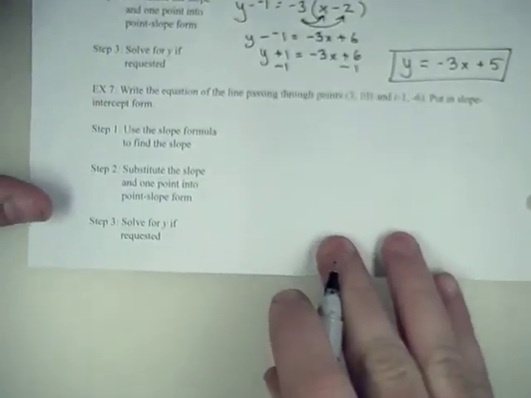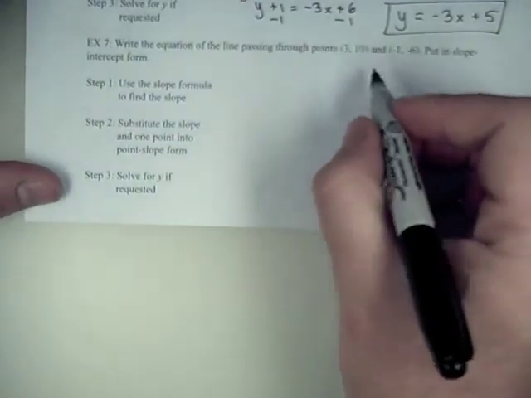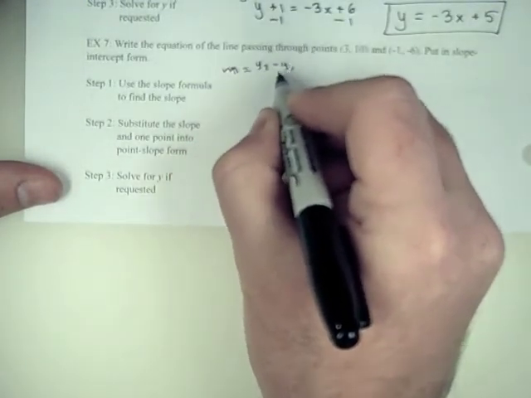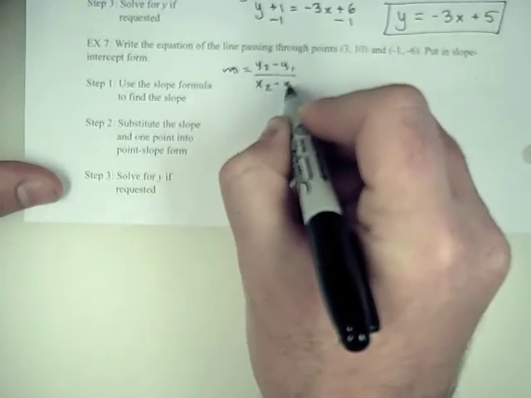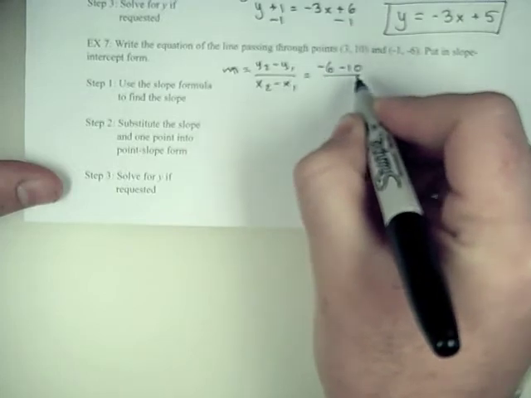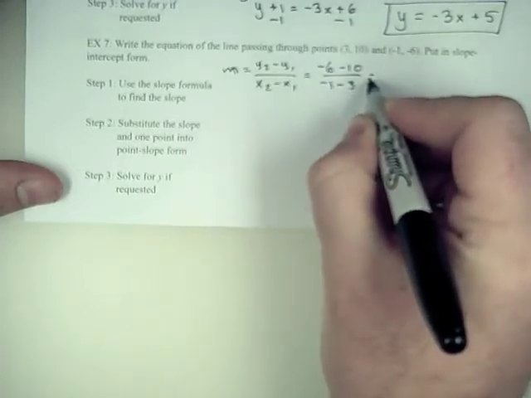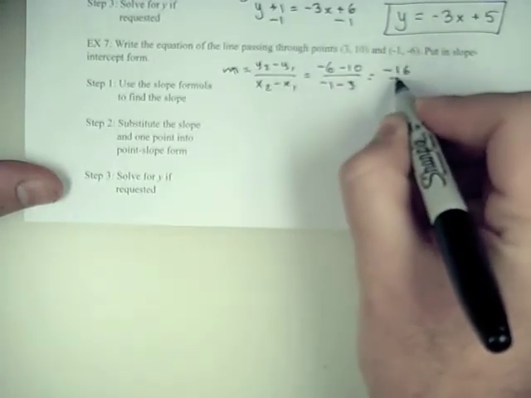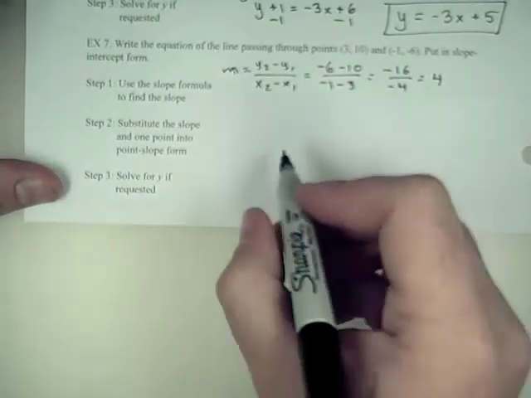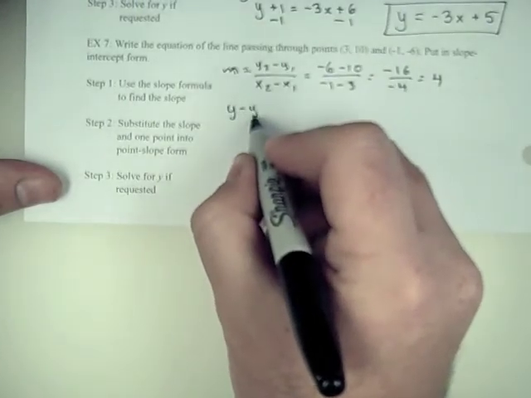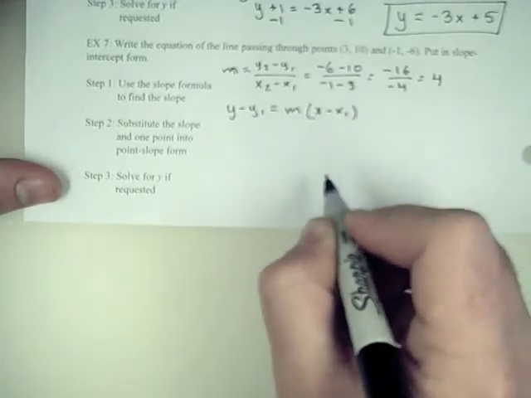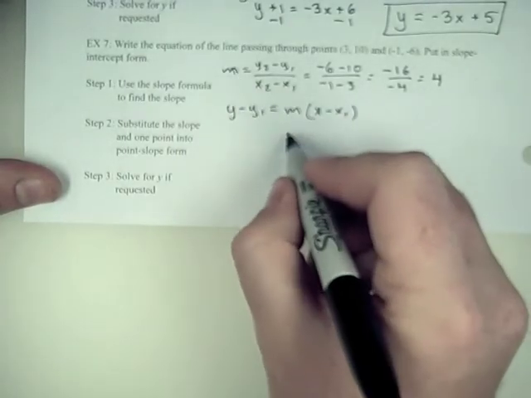Same idea on the next one. We start with the slope formula, y2 minus y1 over x2 minus x1. We plug in our points, -6 minus 10 over -1 minus 3. So that's -16 over -4, which is +4. Then use our point slope form. y minus y1 equals m times x minus x1. 4 is our m, so we plug that in.